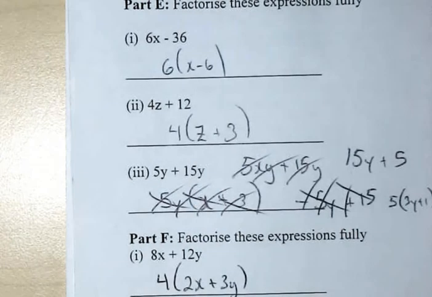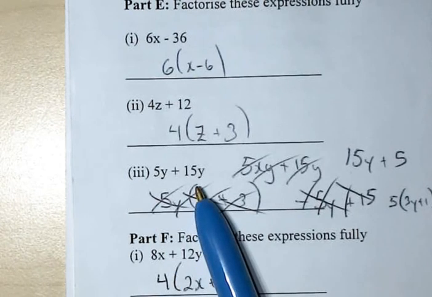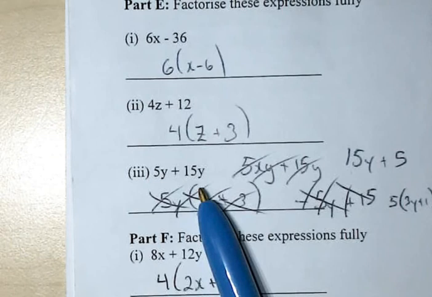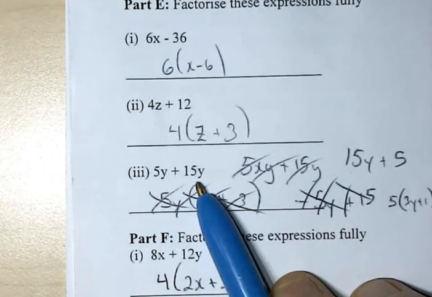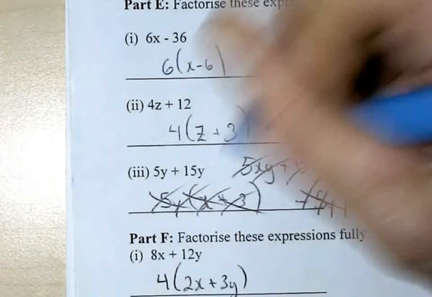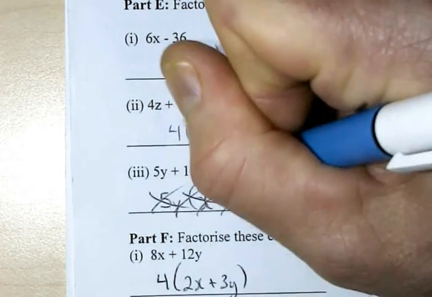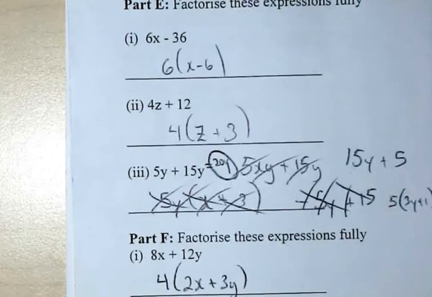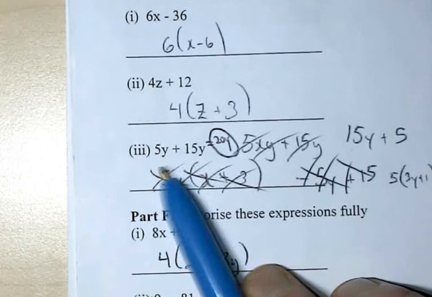Now, did you have 5y plus 15y? Yeah. Not a trick question, but they should have noticed, oh, wait a minute. 15y plus 5y, those are like terms that equal 20y. Not a trick question, but kind of a trick question. They're like terms. There's no need to factorize. You can add them together.